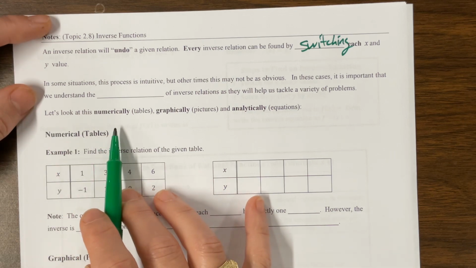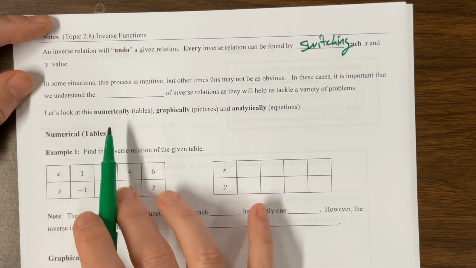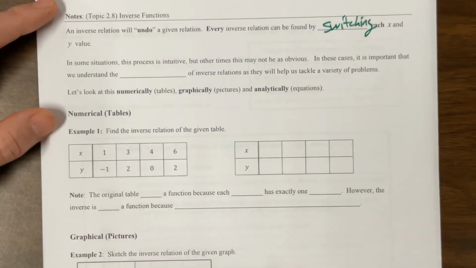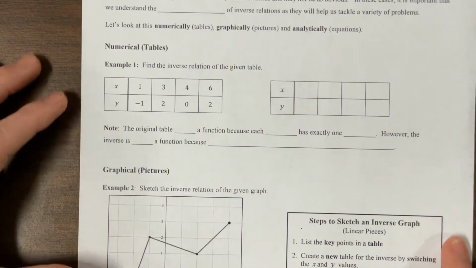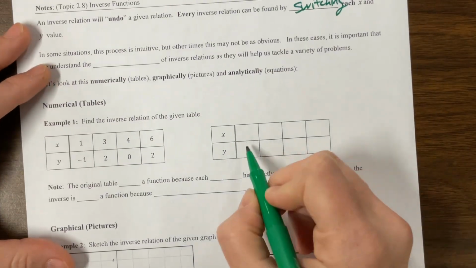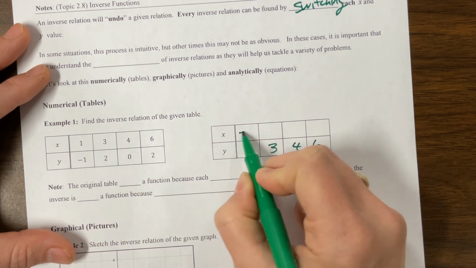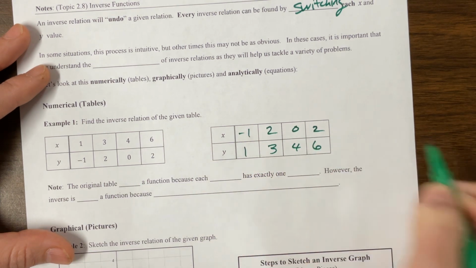Let's look at this numerically with tables, graphically with pictures, and analytically with equations. So if we have a table and we're asked to find the inverse of this table, we'll switch our x and y's. What was x becomes y, what was y becomes x.